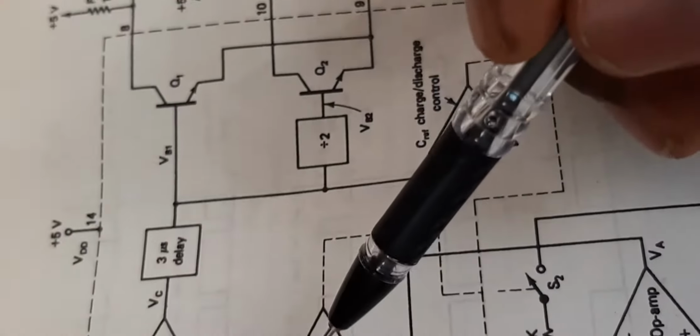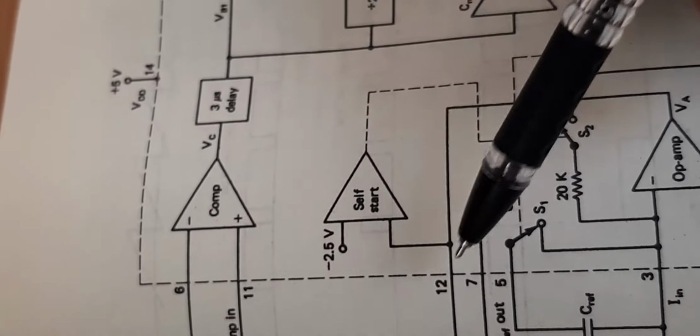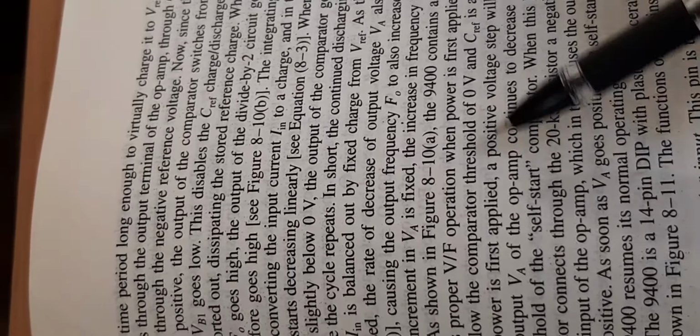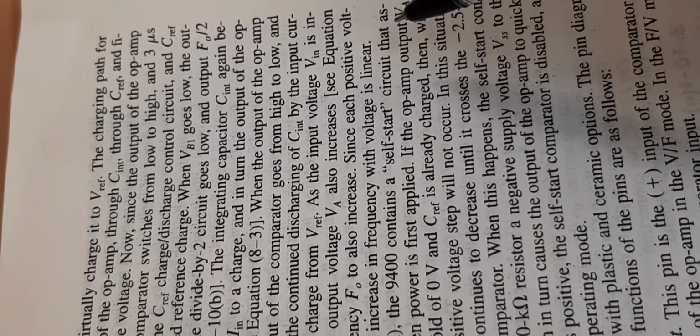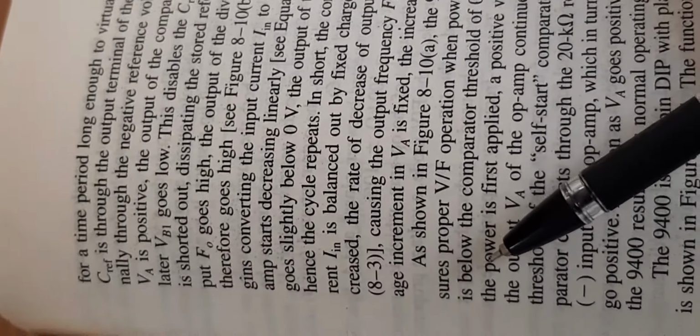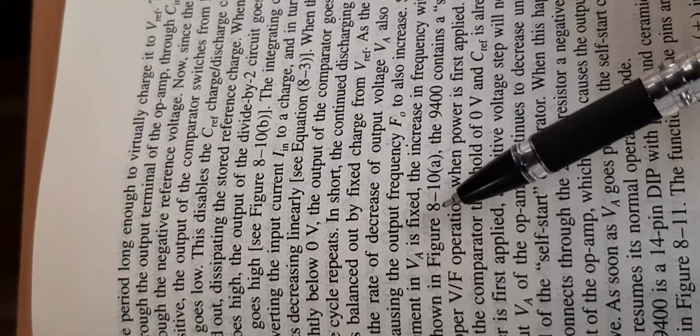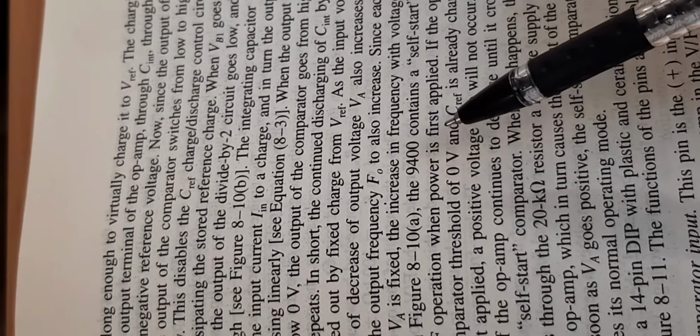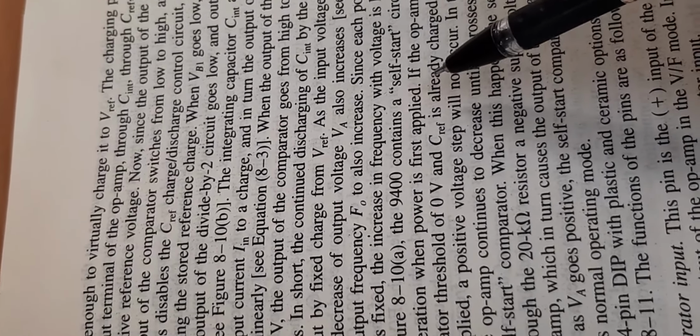You can see there is a self-start circuit here. This circuit assures proper voltage to frequency operation when power is first applied.